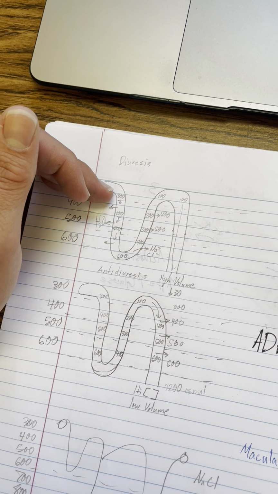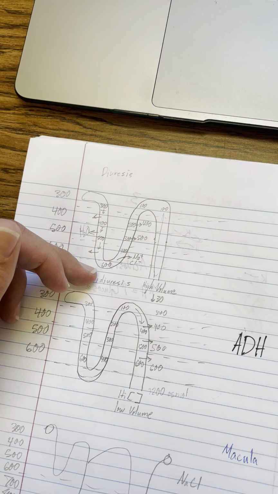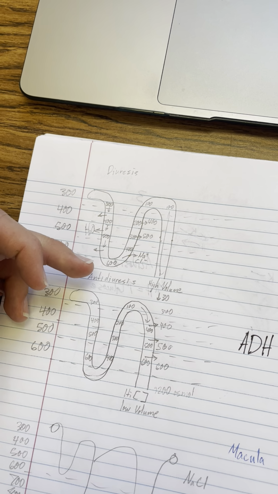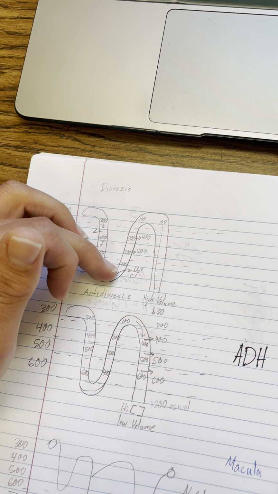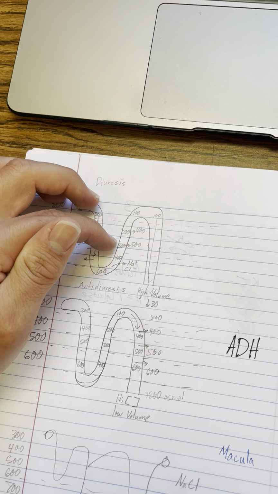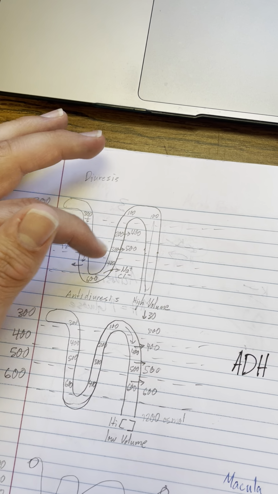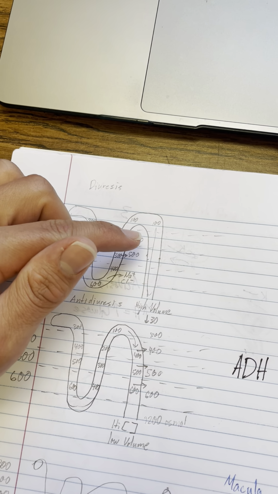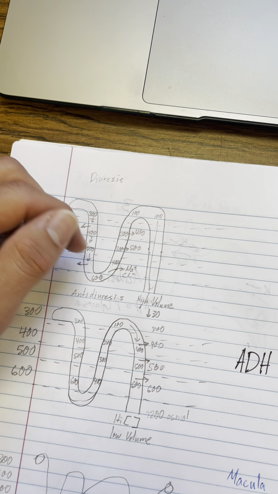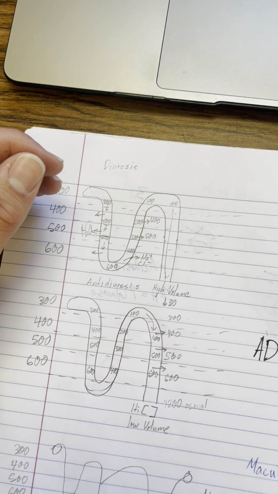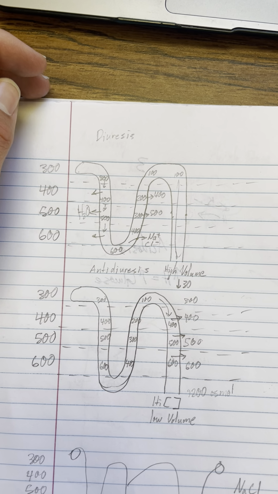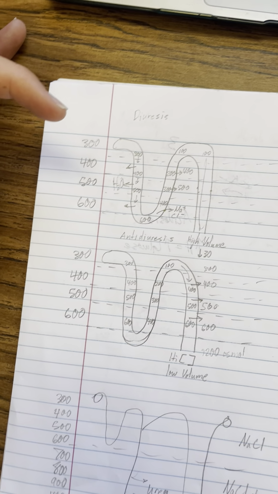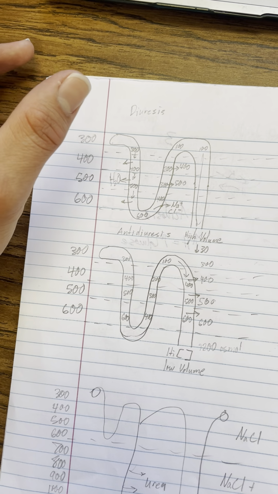So here at the very top where we had a higher volume of water, we were at 300. As we descend and lose water, now we're at 600 milliosmoles of filtrate. And then as we ascend, if you look, we go from 400 to 300 to 200. And that's because sodium and chloride are leaving the tubule, the ascending limb of the loop of Henle. So that's very important in establishing, do we want to lose water or do we want to retain water?